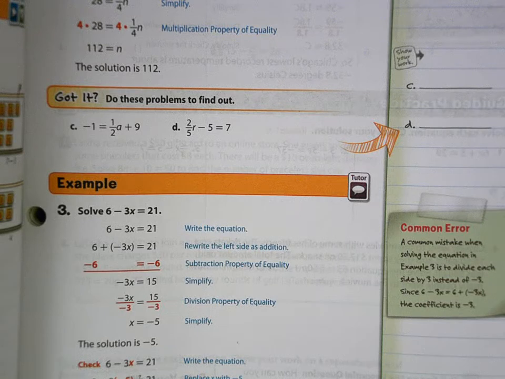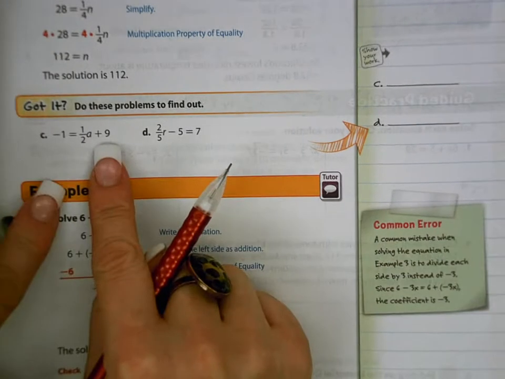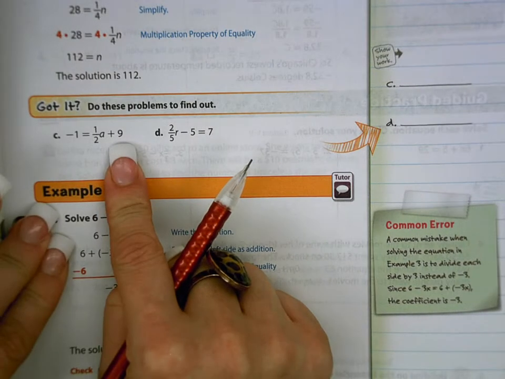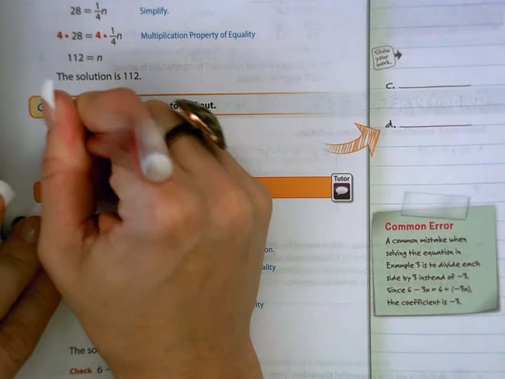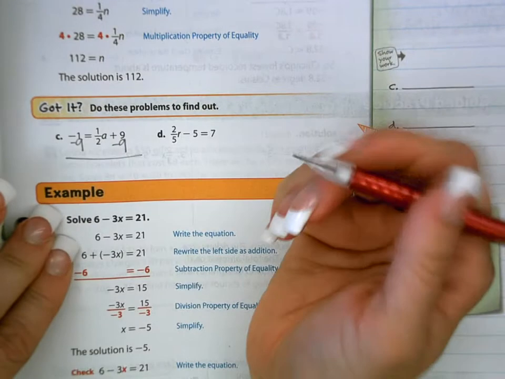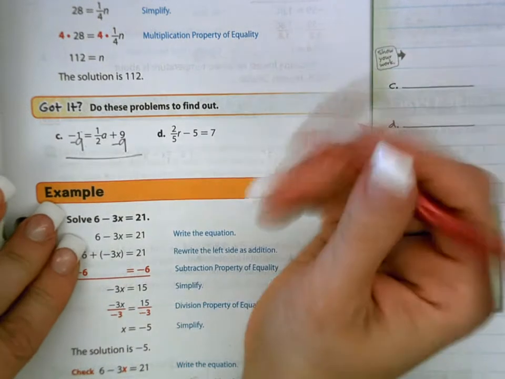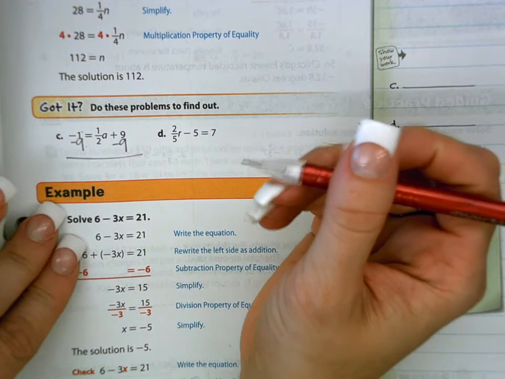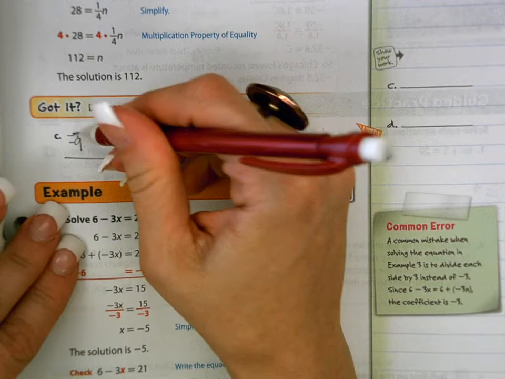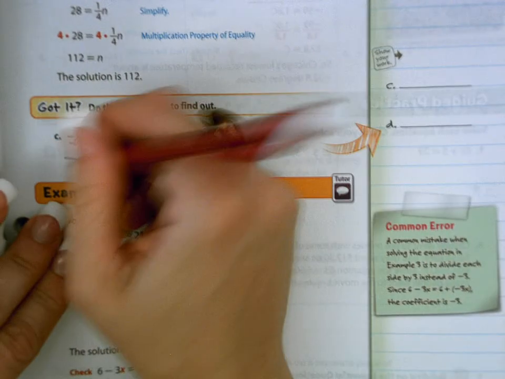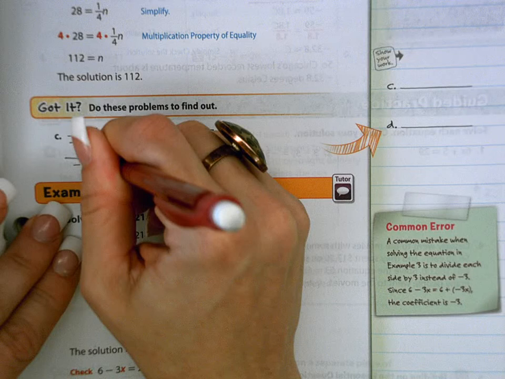Isabella, what is the first thing that you did here? Right, you subtract 9. Okay, if you subtract 9, oh, I see what you did. What's negative 1 minus 9? Negative 10. You subtracted the numbers, and you really have to, if it's the same signs, you add them, keep the sign. So negative 10 equals 1/2 A.